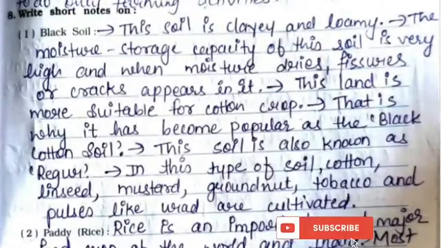Now we'll continue with question number 8, that is write short notes on. First one is black soil. This soil is clayey and loamy. The moisture storage capacity of this soil is very high, and when moisture dries, fissures or cracks appear in it. This land is more suitable for cotton crop. That is why it has become popular as the black cotton soil. This soil is also known as regur. In this type of soil, cotton, linseed, mustard, groundnut, tobacco and pulses like urad are cultivated.